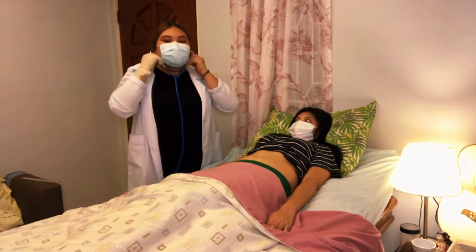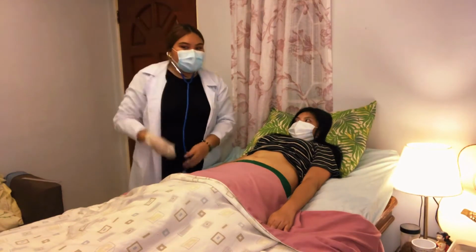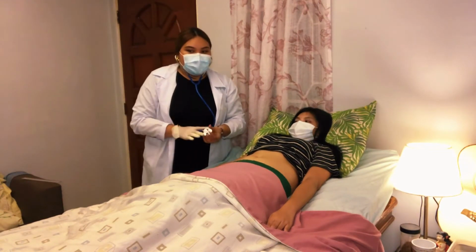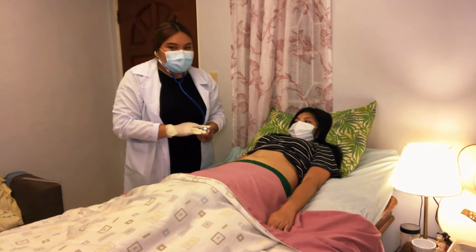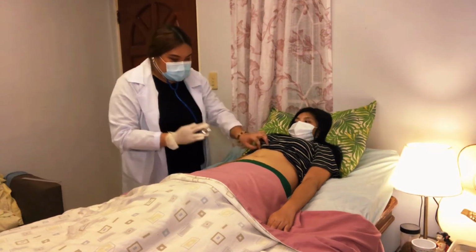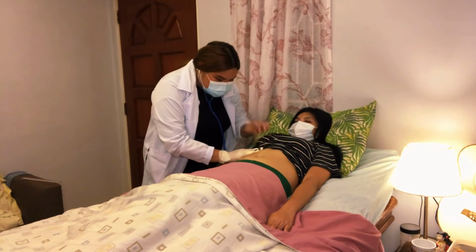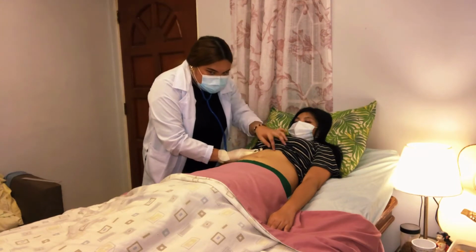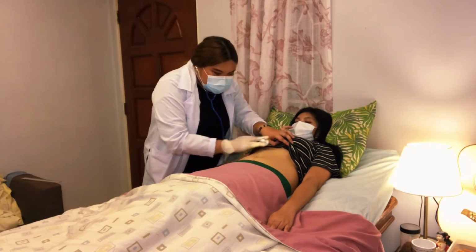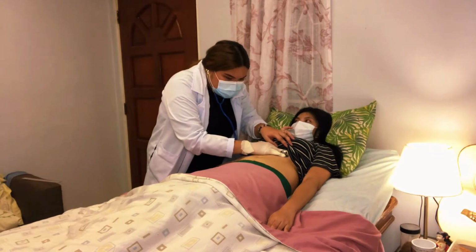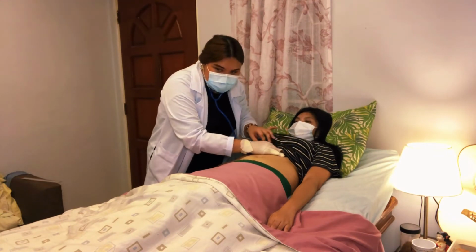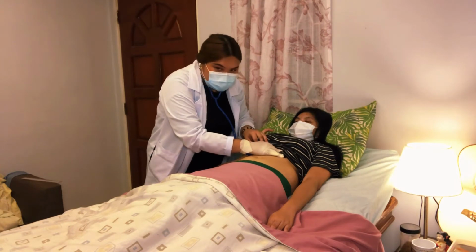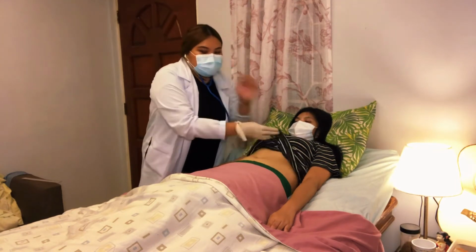If distension is present, measure the abdominal girth by placing a tape around the abdomen at the level of the umbilicus. Measure. Then, observe the abdominal movement associated with respiration, peristalsis, and aortic pulsation.